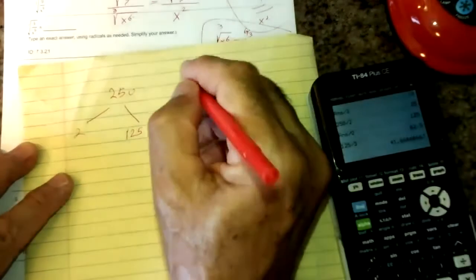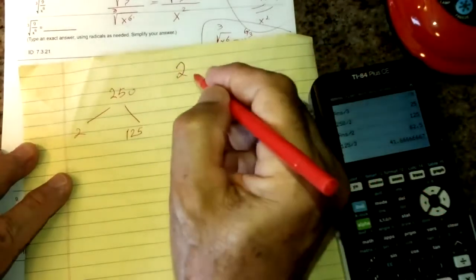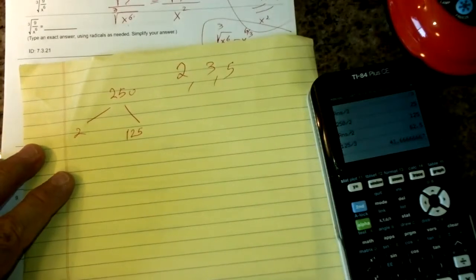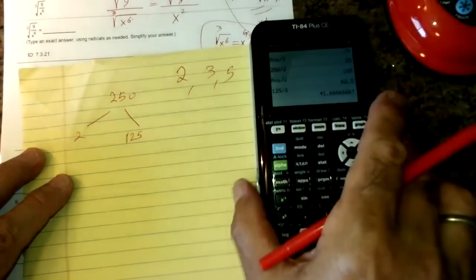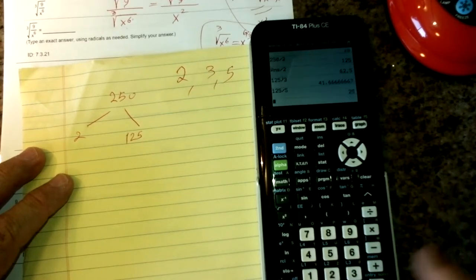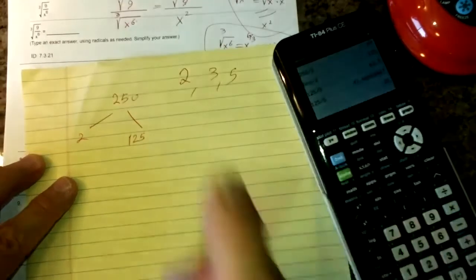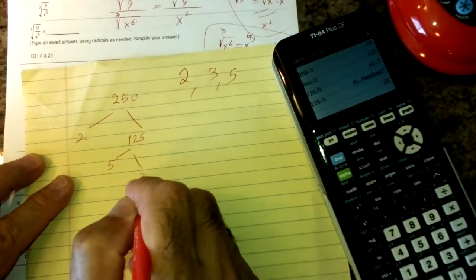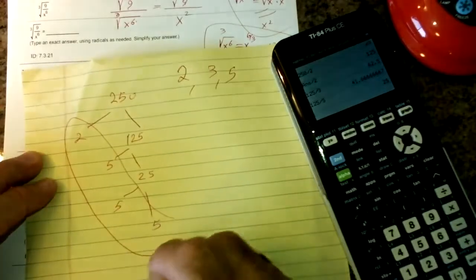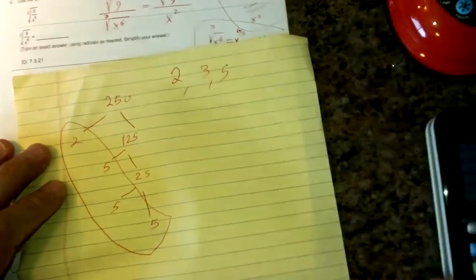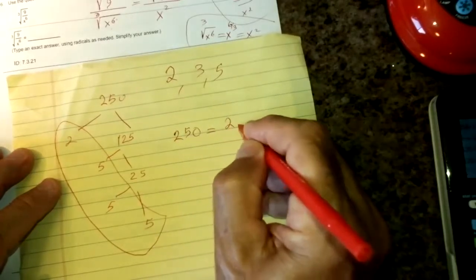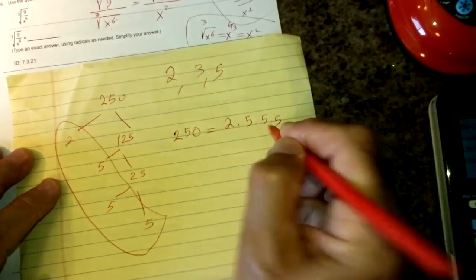5. So for any number, you always divide by 2. If it doesn't work, then 3 and then 5. It doesn't work means you don't come up with a whole number. If you come up with a decimal, we don't want that. So 125 divided by 5 is 25, okay? So this is 25, and of course 25 is 5 times 5. So 250 is 2 times 5 times 5 times 5.